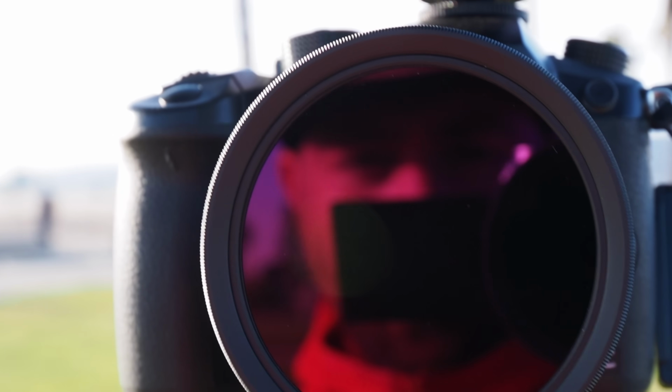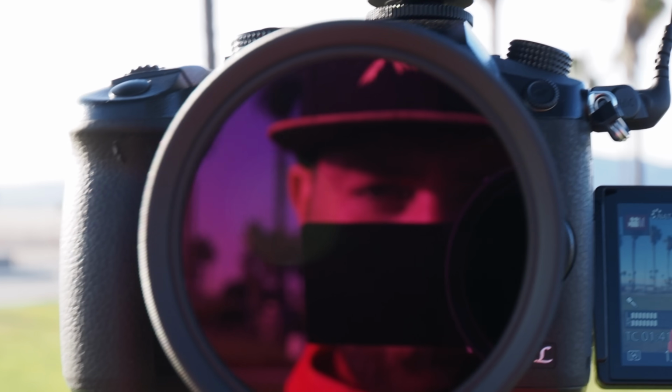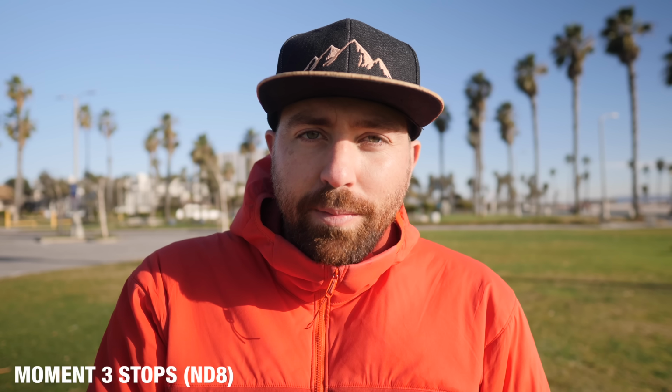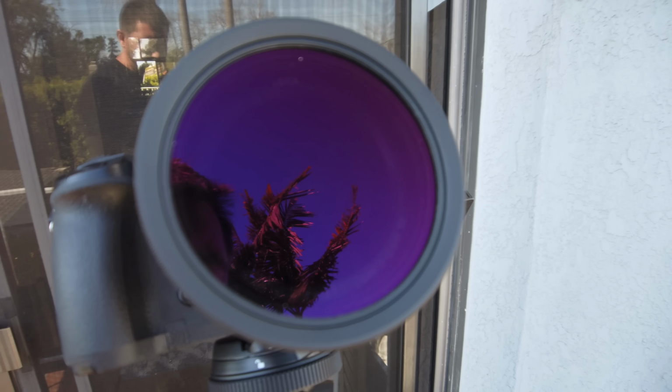So the Moment filters have a unique problem that you don't see on the other ones. The front element of this filter is super reflective. So when I'm looking at my lens, I'm seeing like a super clear image of my face. Right now I'm just staring at my lips talking. When you look at the other lenses, they're much darker, so you're not seeing the reflection like I'm seeing right now.